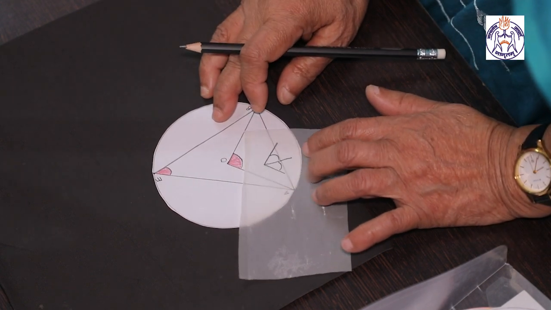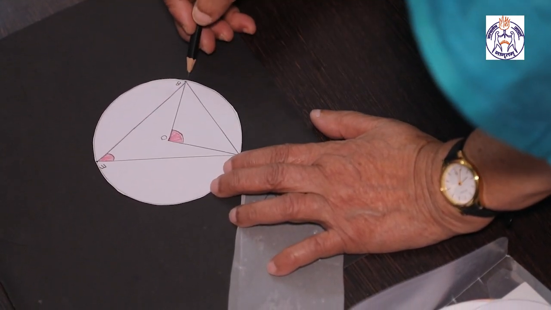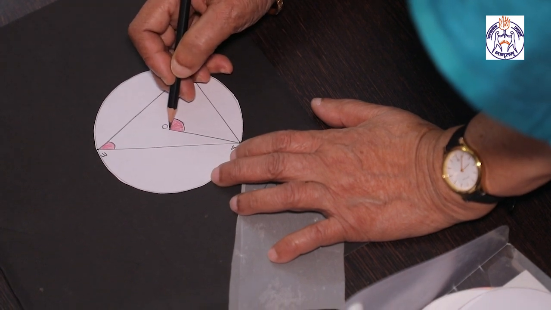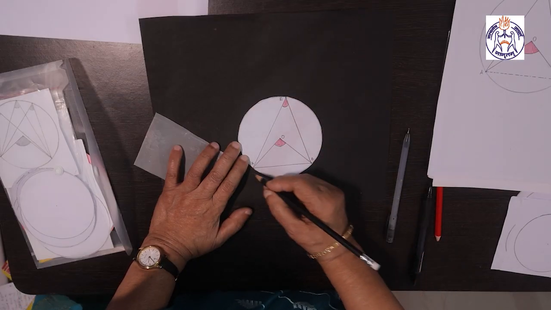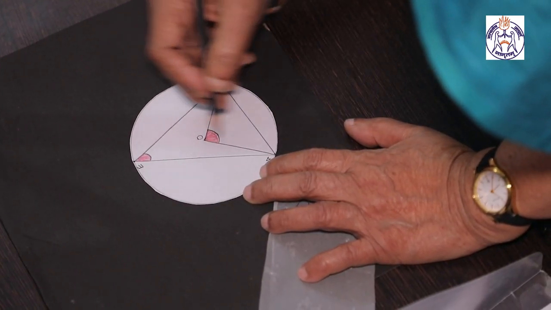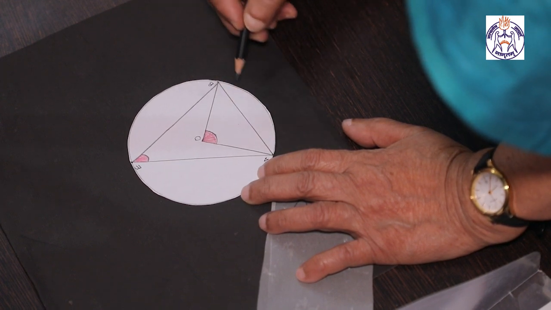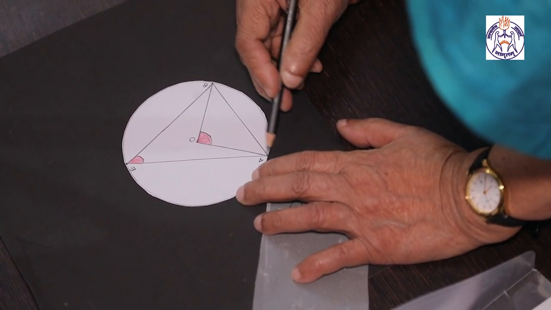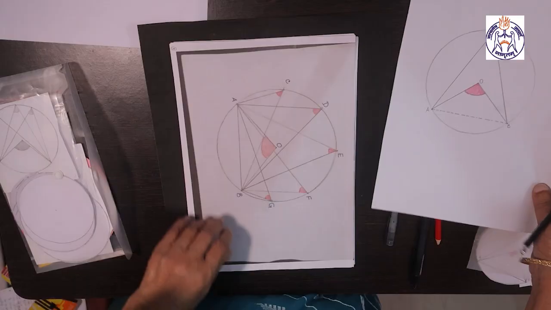What does that mean? That shows that the angle subtended by an arc at the center of a circle is double the angle subtended by the same arc on the remaining part of the circle. AEB is half the angle AOB, or in other words, angle AOB is double the angle AEB.